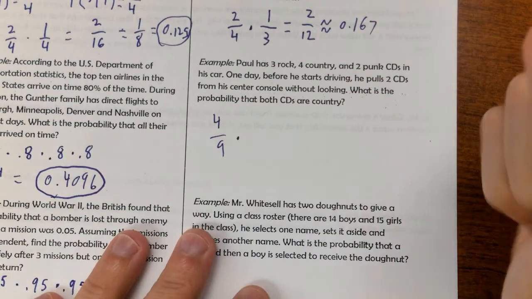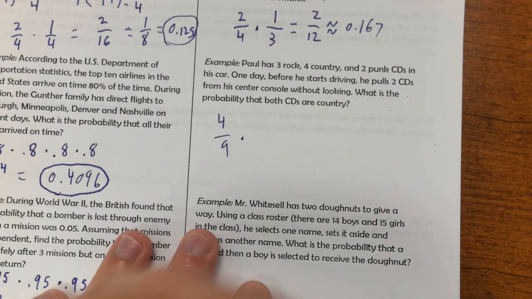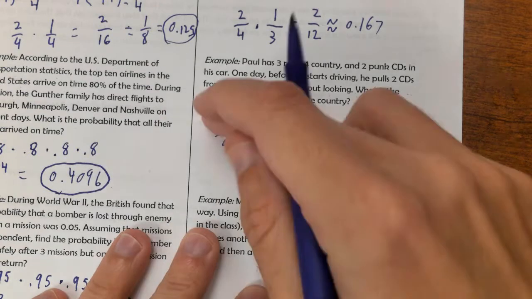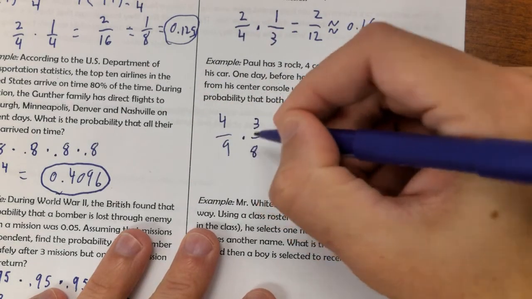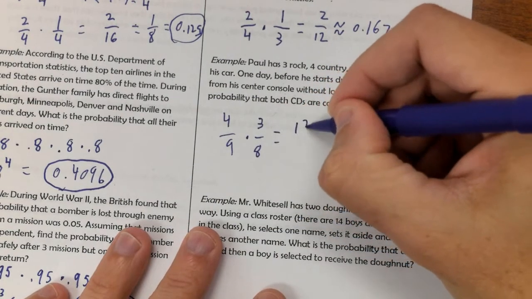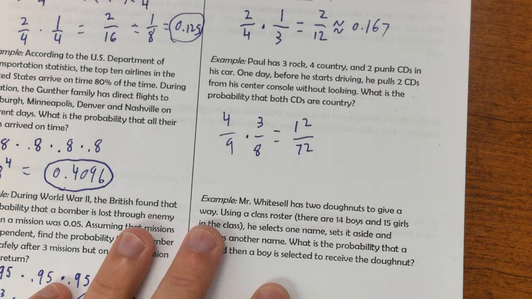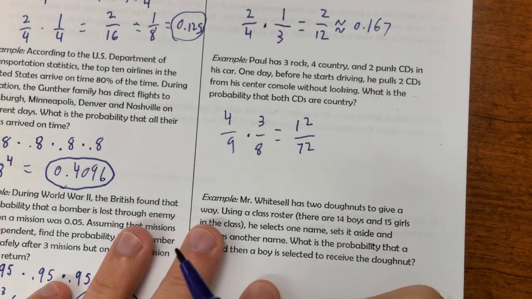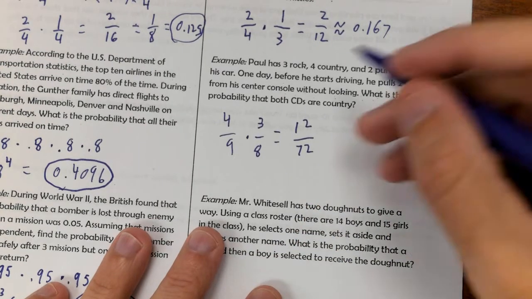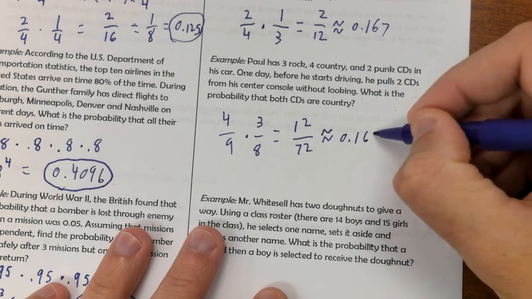Times, all right, I've taken a country, so even though he's pulling them at the same time, I'm treating it as if we're doing one and then the other. So then, what's the probability that the second one is also country? Well, now there are only 3 country CDs left, right, because I've taken one out. And there are only 8 CDs left because I've taken one out. So we get 12 out of 72. And again, you are welcome to reduce that if you'd like to 1/6.